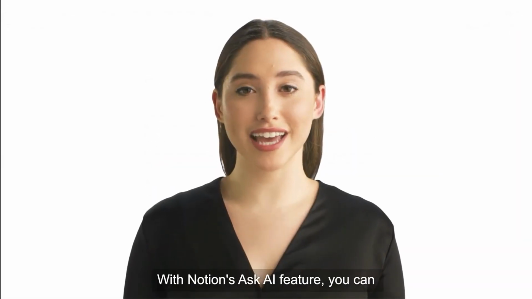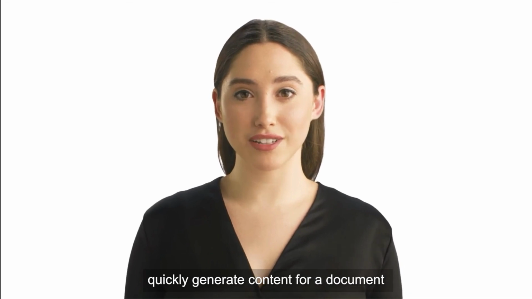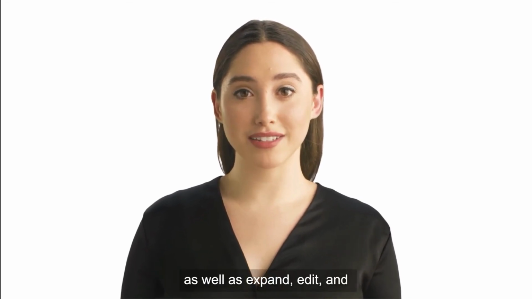With Notion's Ask AI feature, you can quickly generate content for a document as well as expand, edit, and improve existing text.